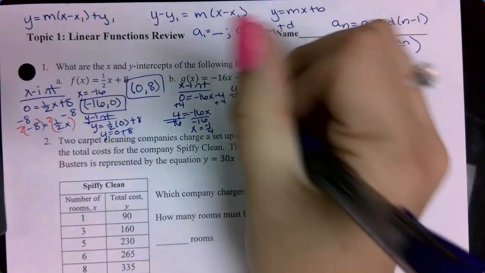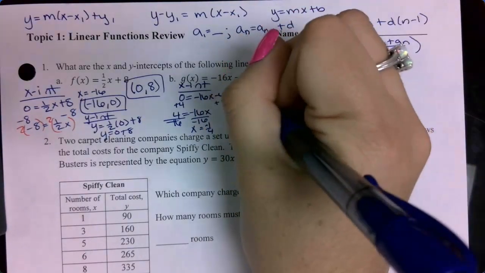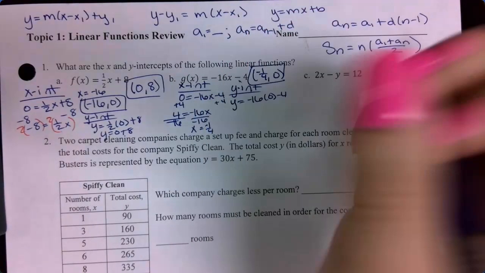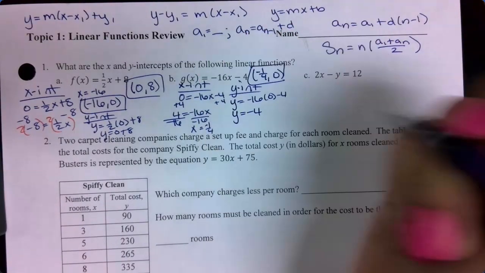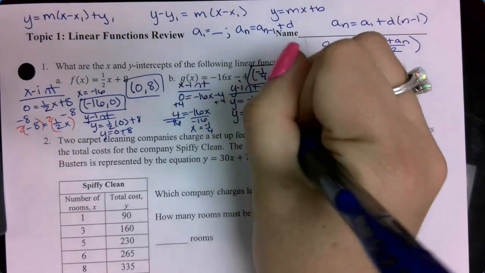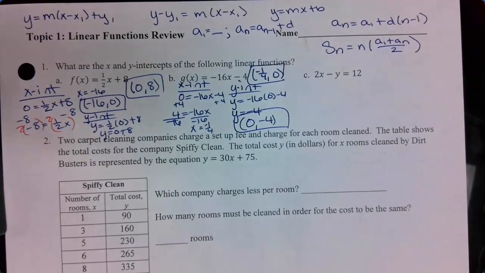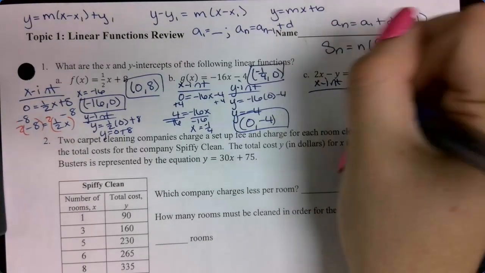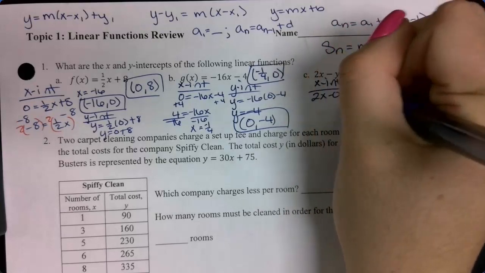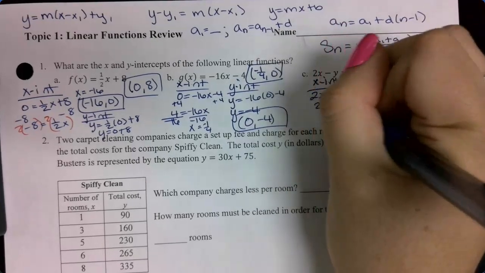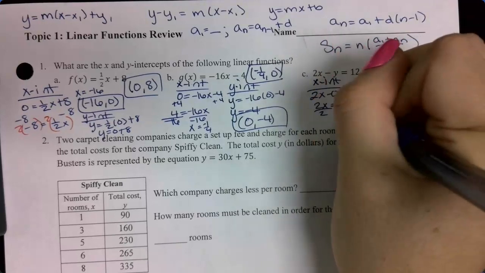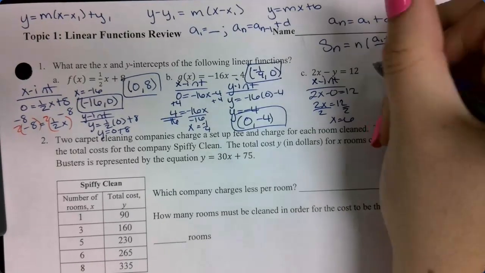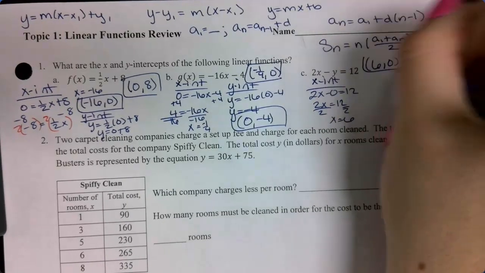Then for my y-intercept, I plug in 0 for my x, which I get y equals negative 4. So I have 0, negative 4. Same thing for my last one, my x-intercept, I plug in 0 for y. So I have 2x minus 0 equals 12, which is just 2x equals 12. Divide by 2, x equals 6. So I get 6, comma 0.